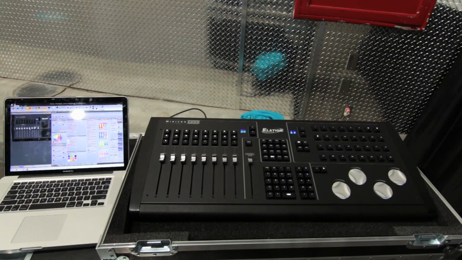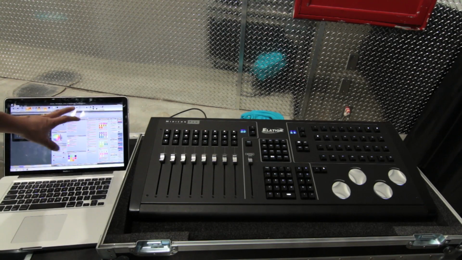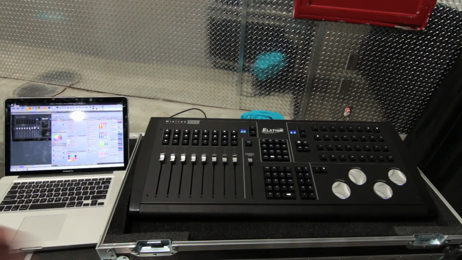The MIDICON Pro will be coming out soon. They're just trying to perfect a few different things on it. One of the really exciting things about the MIDICON Pro, and I'm running the CompuShow October 30th beta, is that the moment that I loaded the MIDICON Pro, it automatically maps it for me.